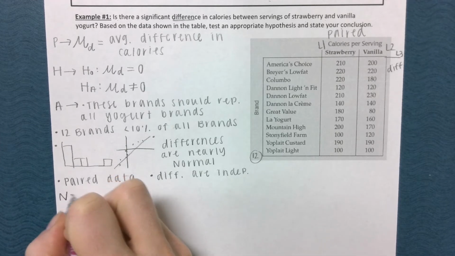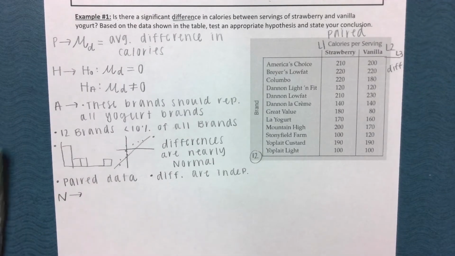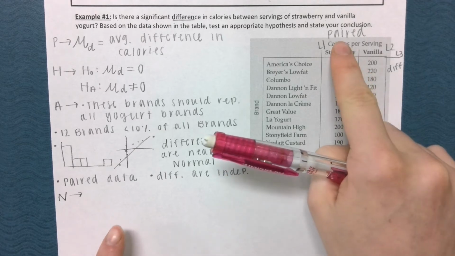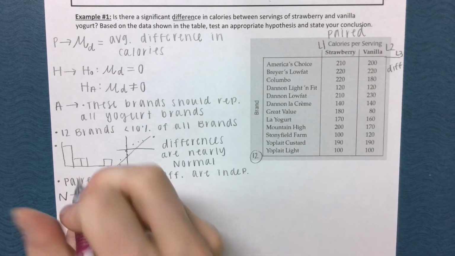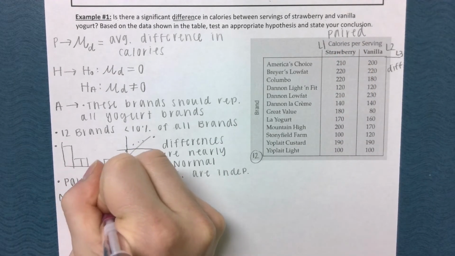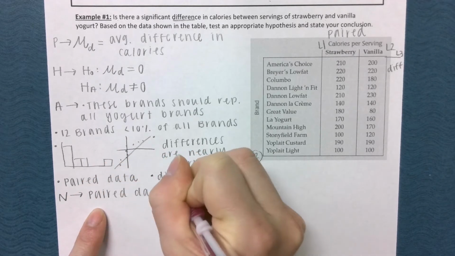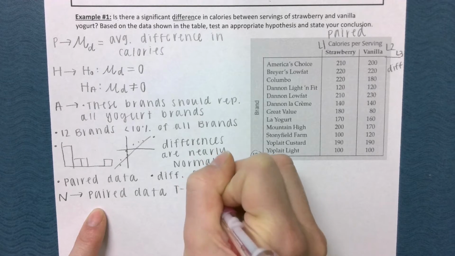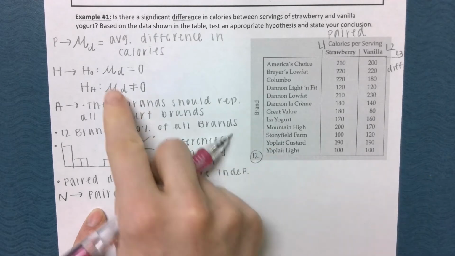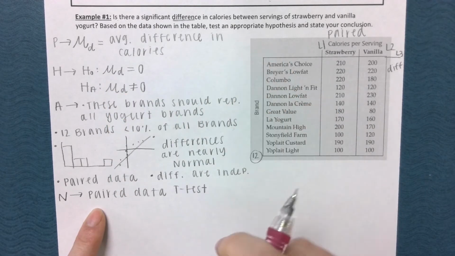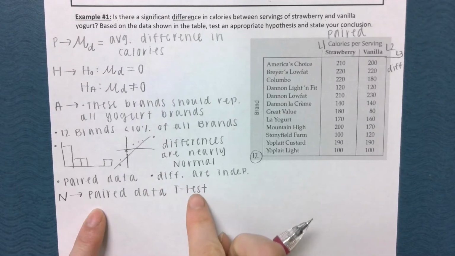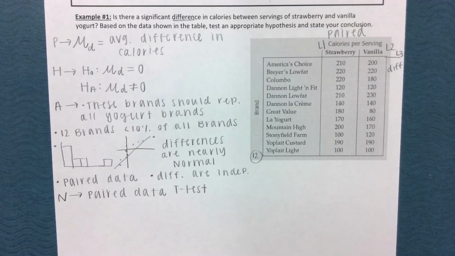Okay, N in Phantom stands for naming the test. In this one we do want to make sure that we're indicating that this was paired data. So I call this a paired data t-test. Still using t since I'm looking at averages, right? I'm using mu, it's talking about average here. So definitely a t-test, not a z-test.